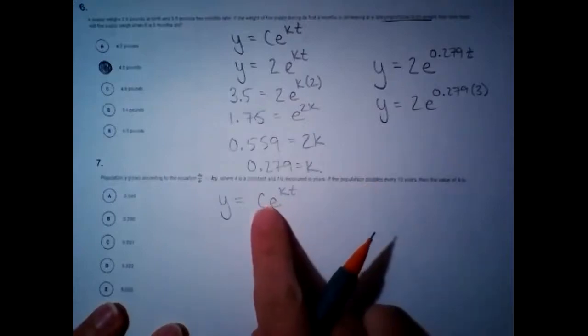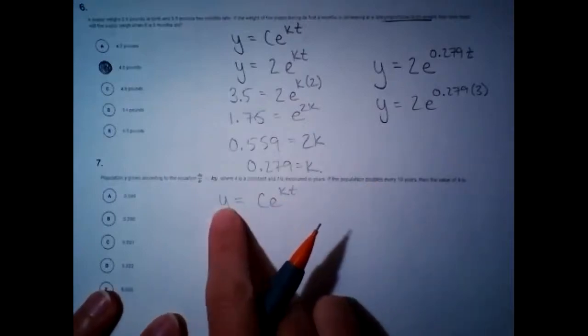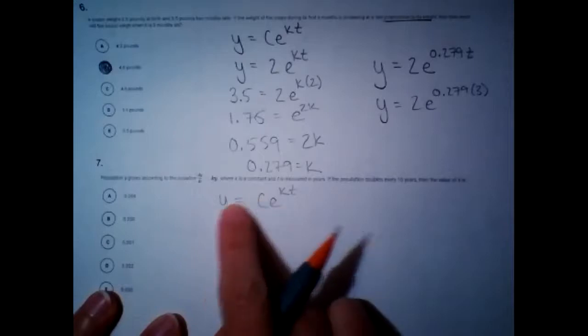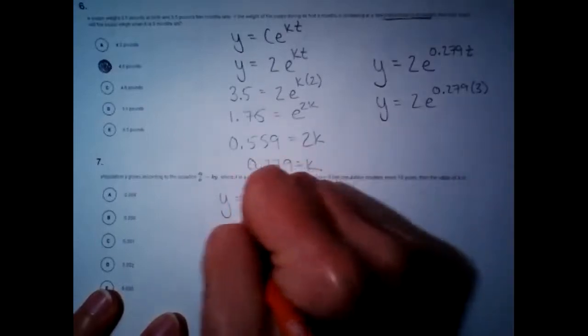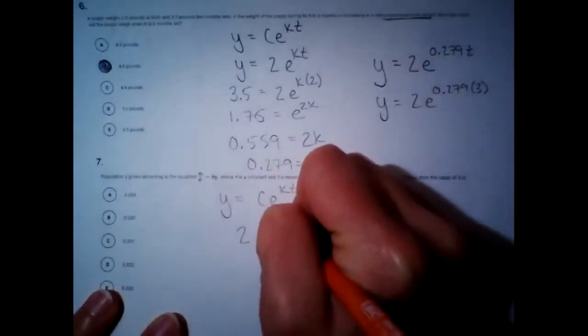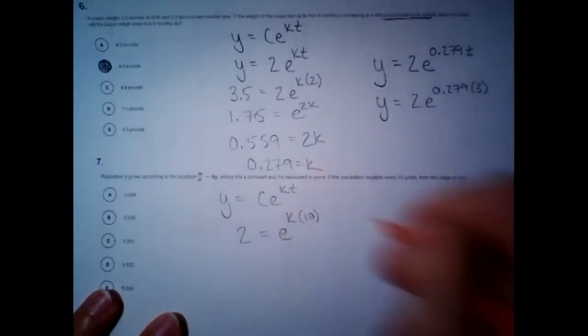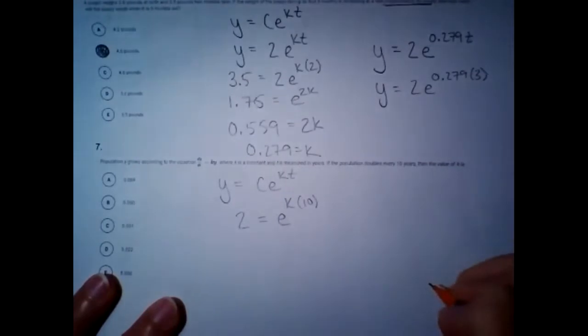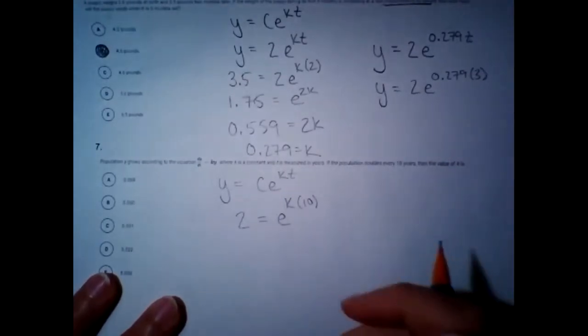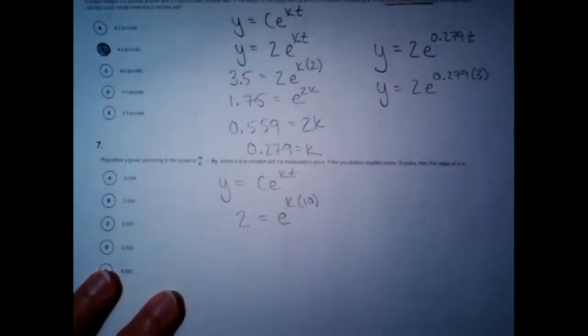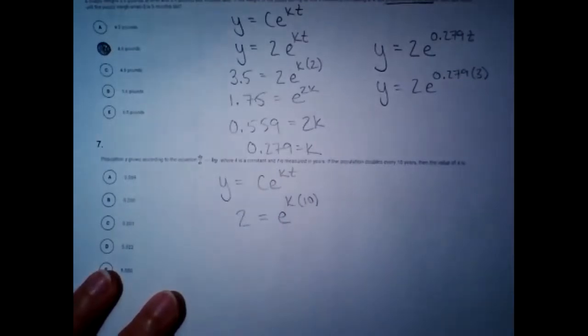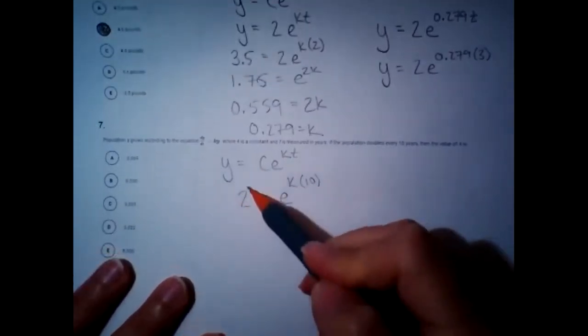So like, for example, if C was 1, then the result over here would be 2. Like whatever it is, you're going to get double that. So we're going to have 2 equals E to the K times, what was it, 10. I said it doubles every 10 years. So I'm going to put in 10 for time. All right, and then we're going to ln both sides. I'm not even going to try to put the calculator up there at the same time because it's just not going to fit. But I'm typing ln of 2.